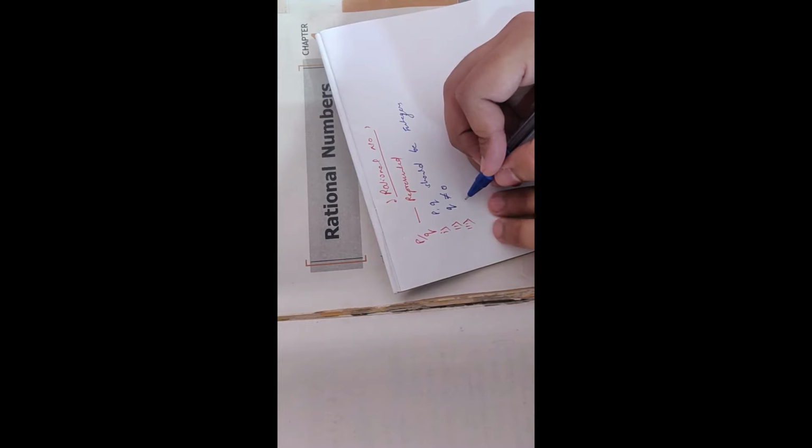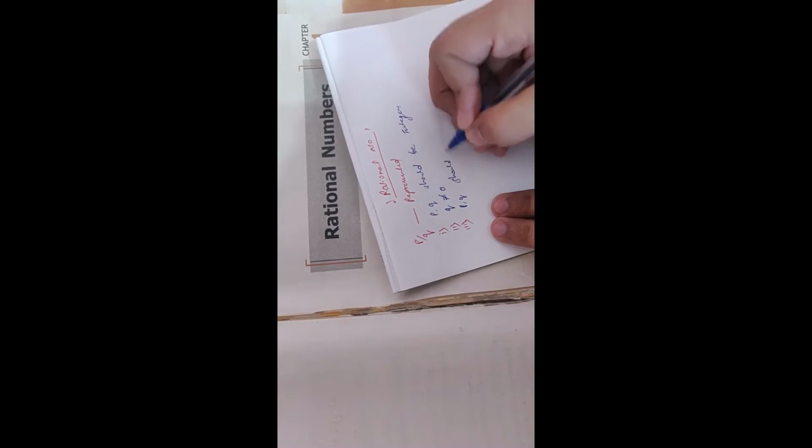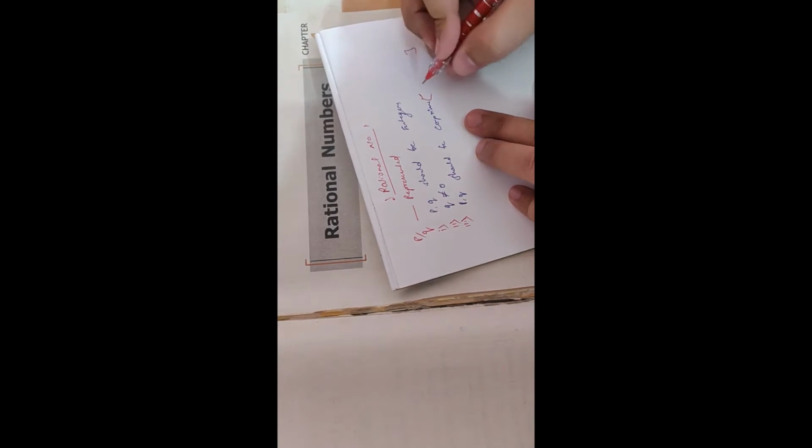The third and last condition is that p and q should be co-prime. If you do not know about co-prime, it means the HCF of p and q should be 1.